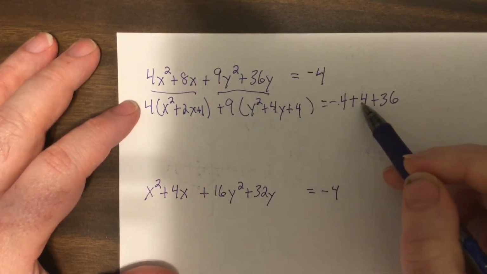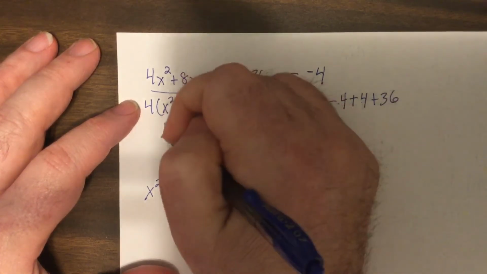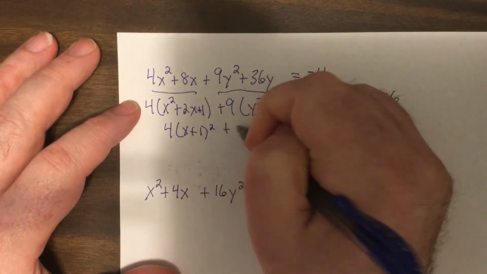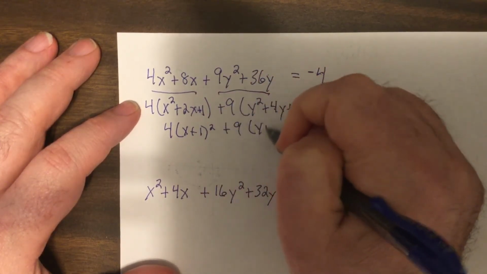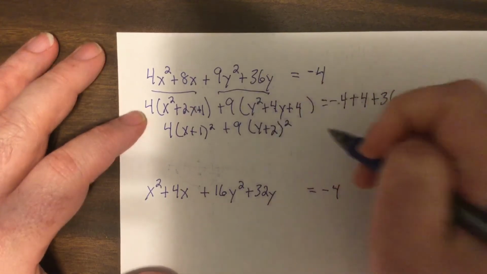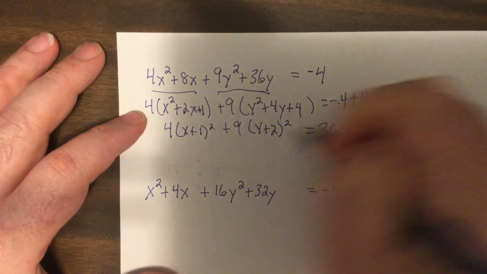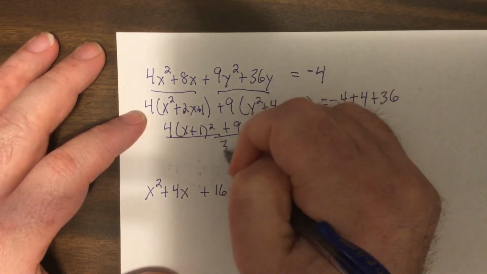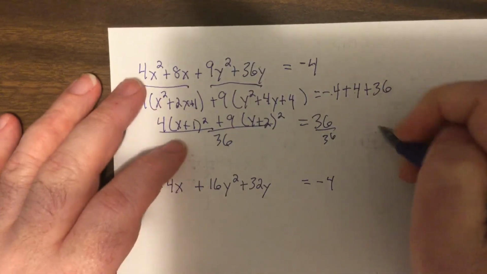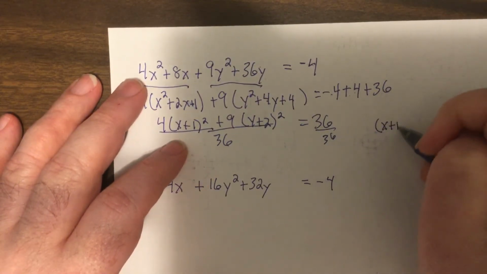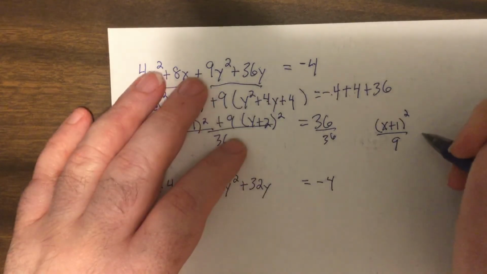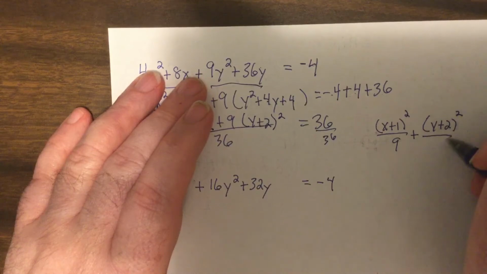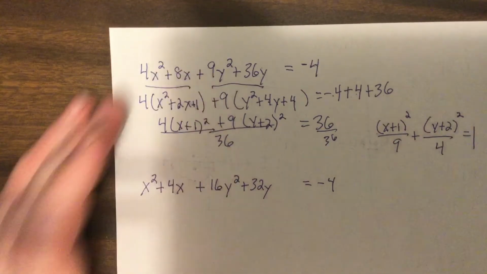So negative 4 and 4 is 0. So this would be 4 times x plus 1 squared plus 9 times y plus 2 squared equals 36. I'm now going to divide both sides by 36. So I would have x plus 1 squared over 9 plus y plus 2 squared over 4 equals 1.